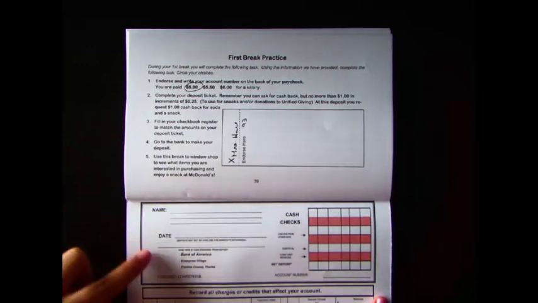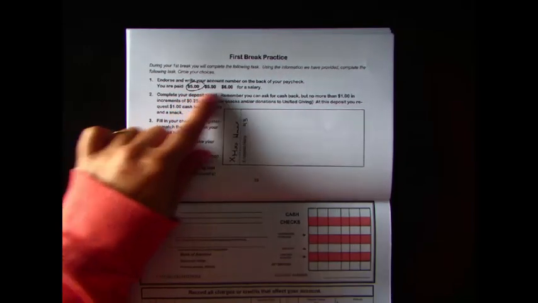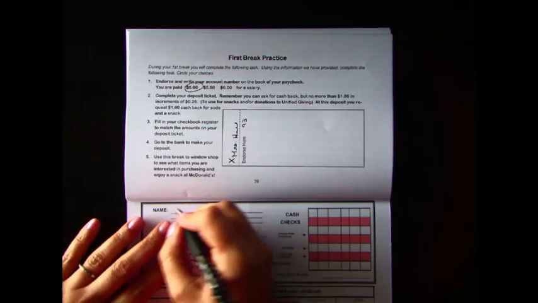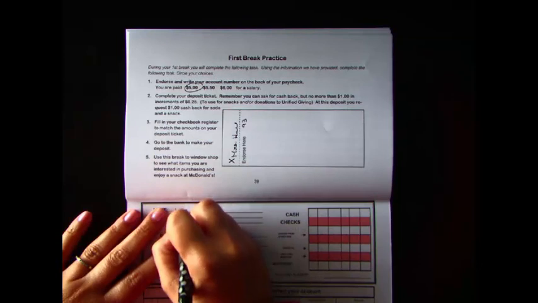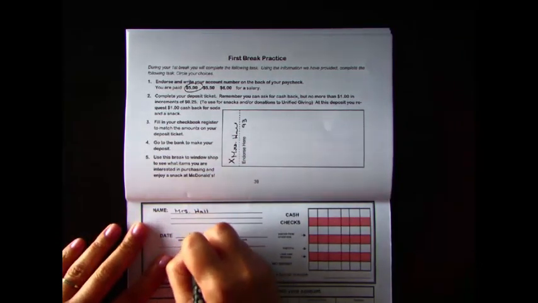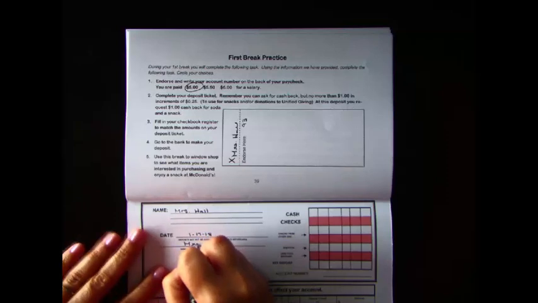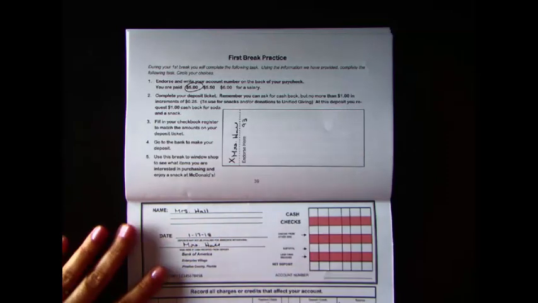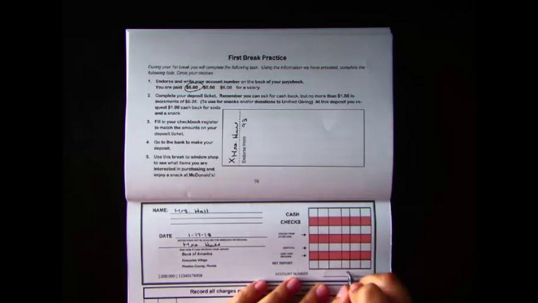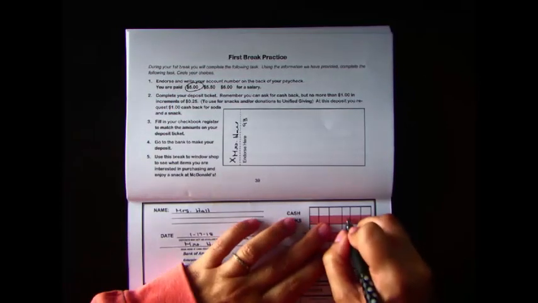So now we're going to move on to our deposit ticket. You are going to work with the amount of money that you are receiving for your paycheck. Go ahead and fill in your name, fill in the date. We are signing. Remember, it told us we're taking back $1, so we need to sign. You're going to put down your account number, whatever number I had given you. Fill in the amount for your check.